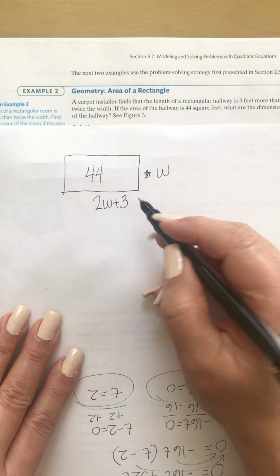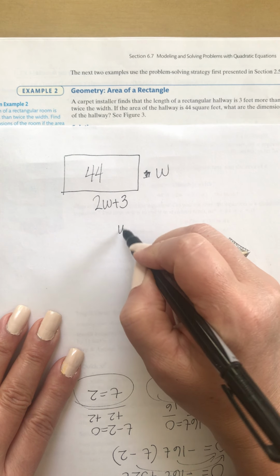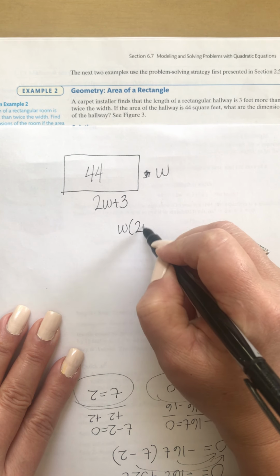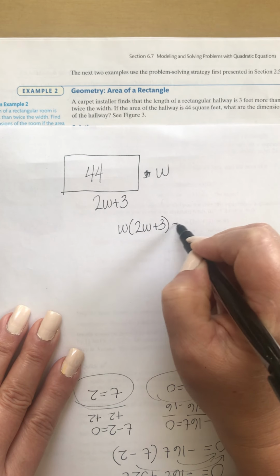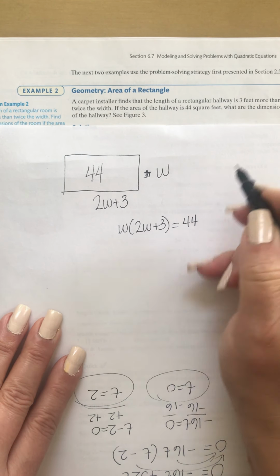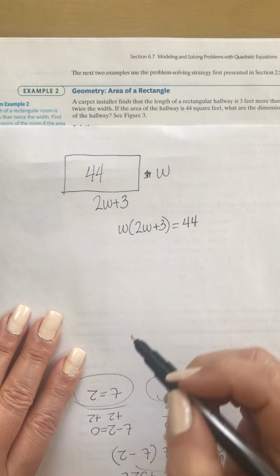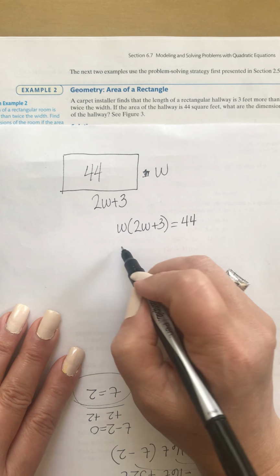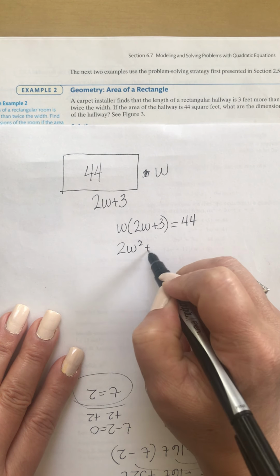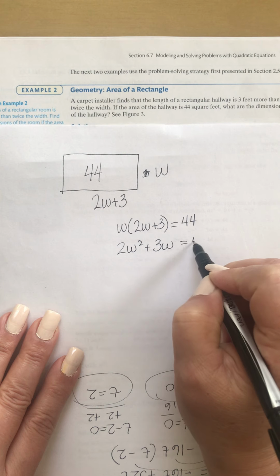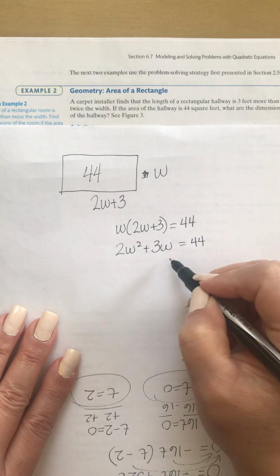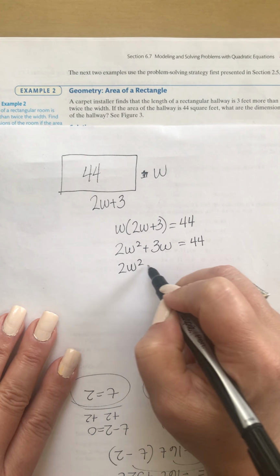Now area is length times width, so we're going to multiply W times 2W plus 3 equals 44. Again, in section 6.6, you learned you have to distribute. So 2W squared plus 3W equals 44. We want to get a 0 on one side, so we subtract 44.